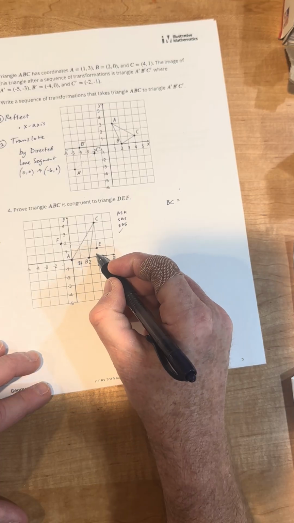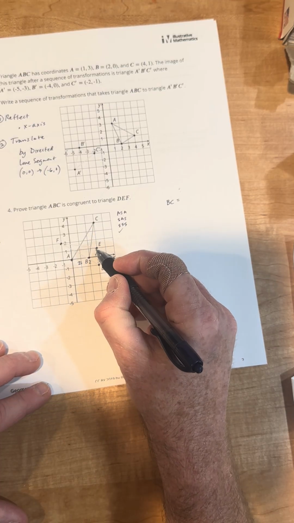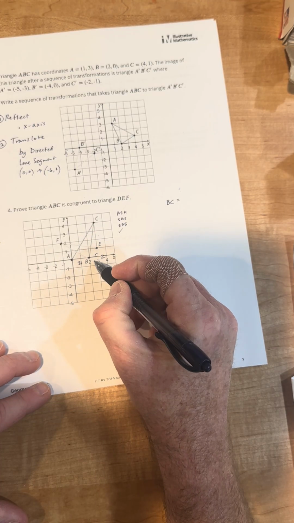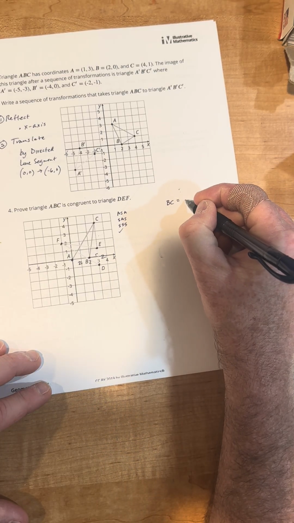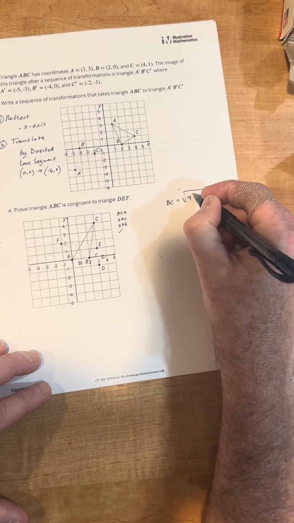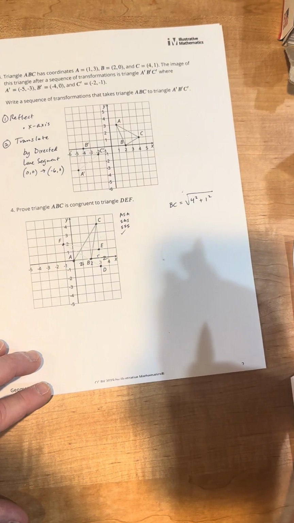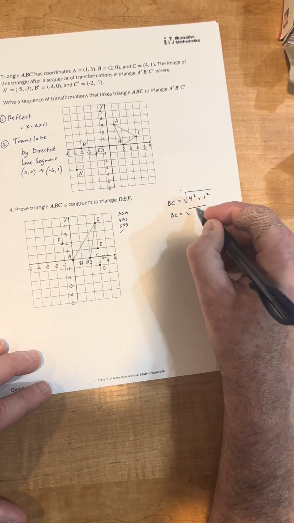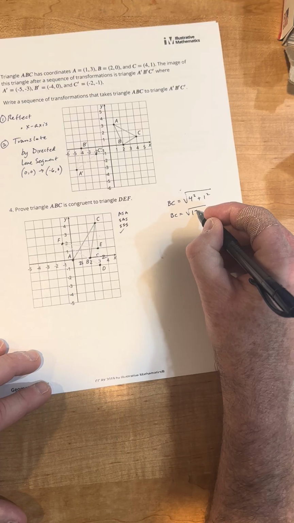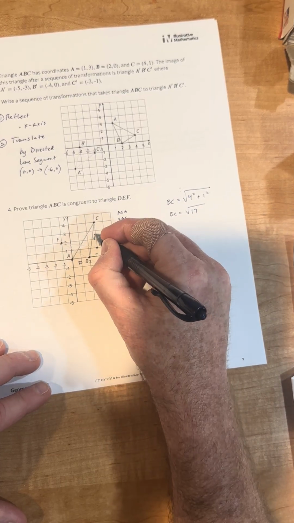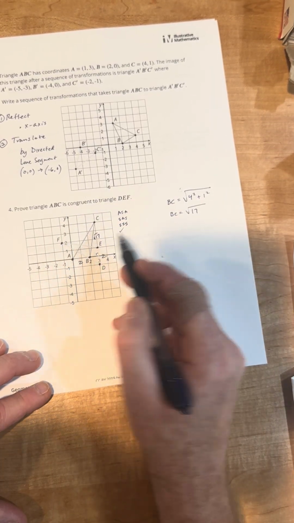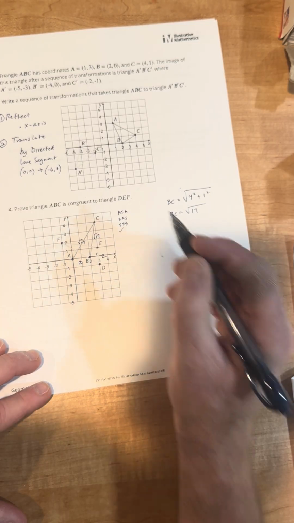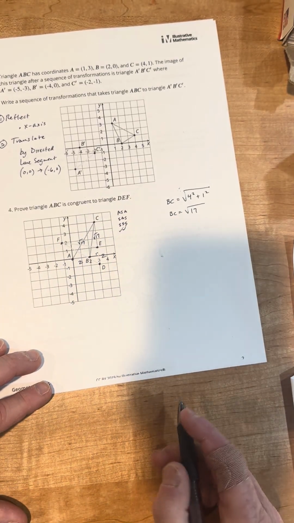you can use Pythagorean. So this is 1, 2, 3, 4. This is 4. This is 1. So BC will be the square root of 4 squared plus 1 squared because of Pythagorean. So square root of 17. So BC will be the square root of 17. So will FE. Square root of 17. So now we got 2 sides.